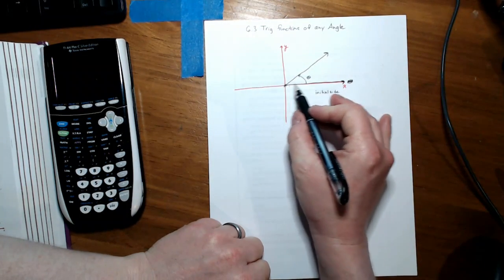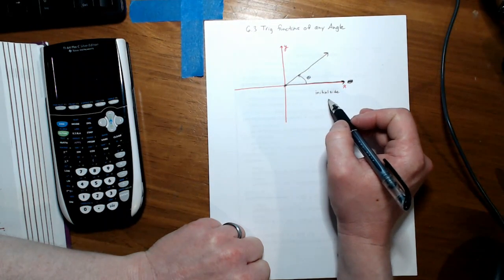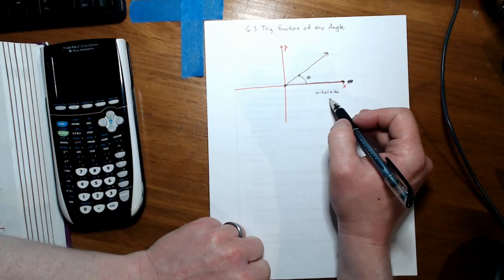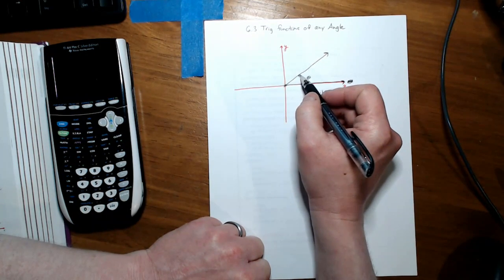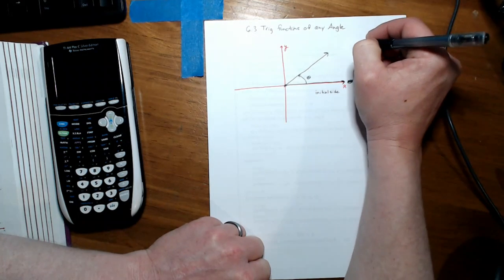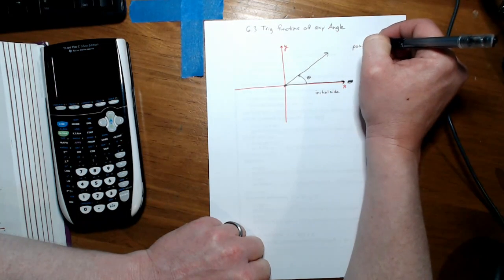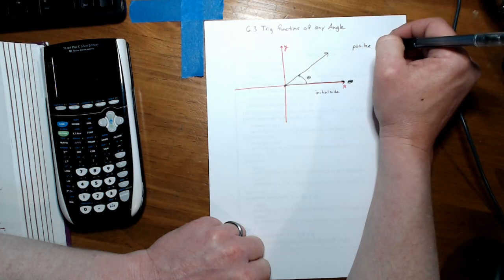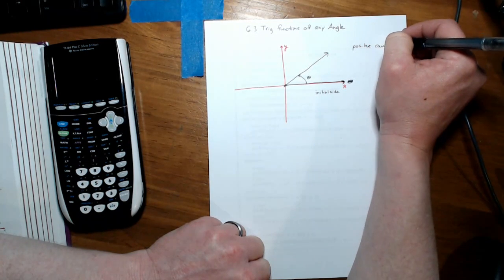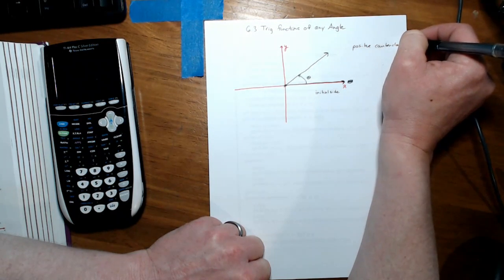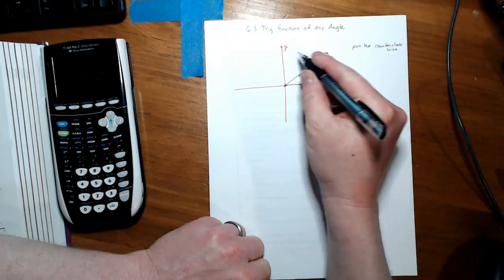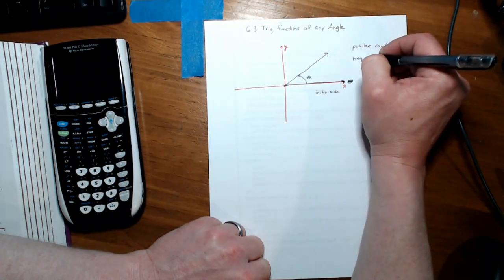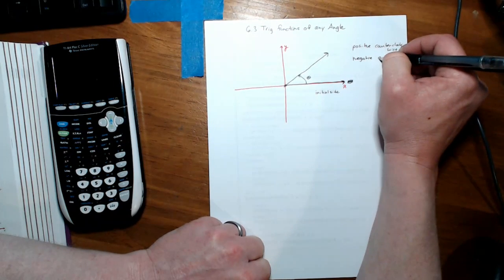We call this side over here our initial side. And then we begin to rotate in a positive direction. So if we have a positive direction, we're going to say that's counterclockwise. Or we could go in the negative direction this way, and that's going to be clockwise.